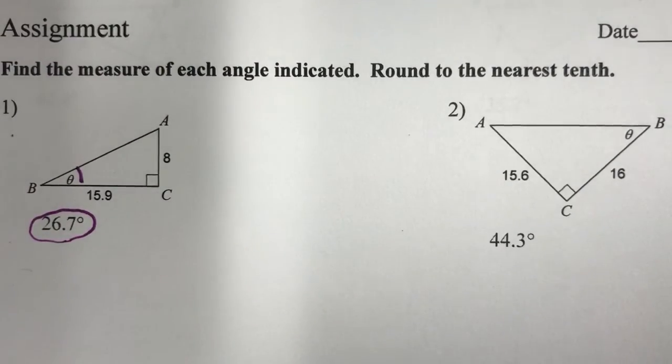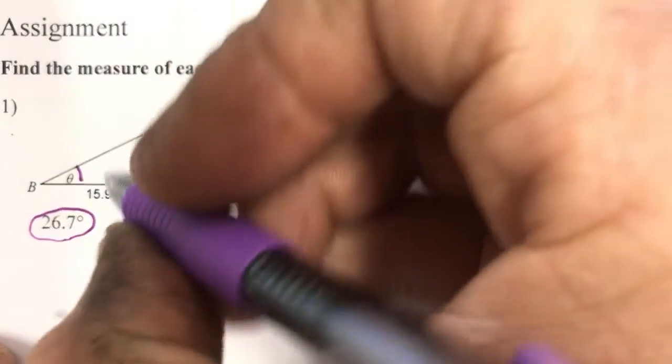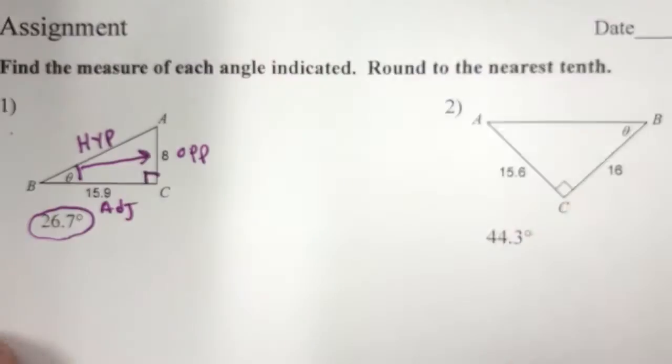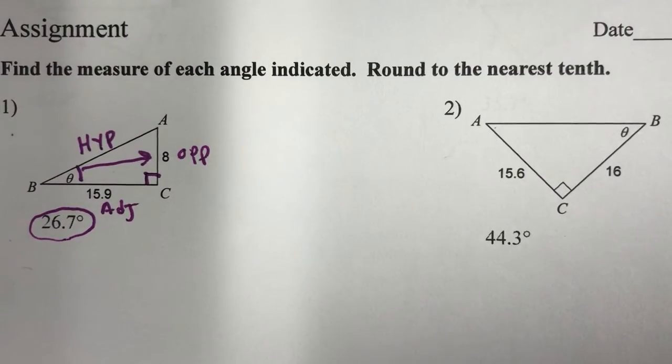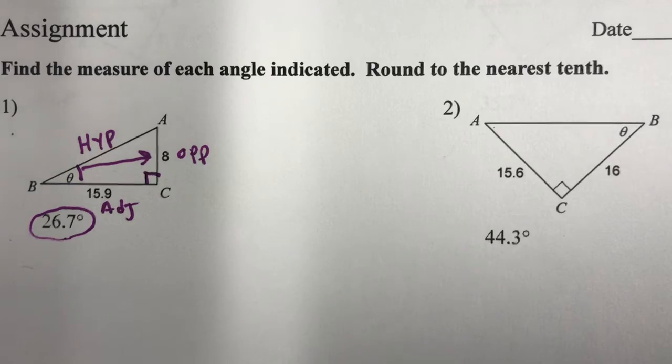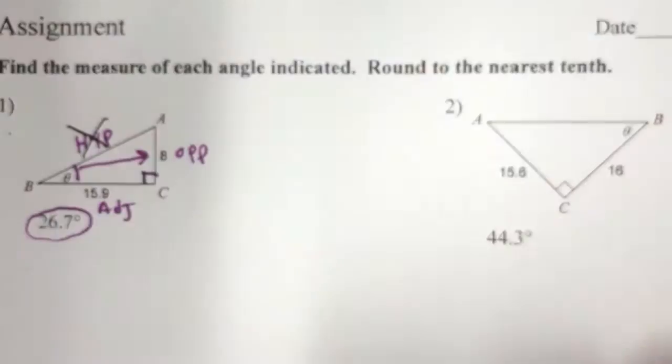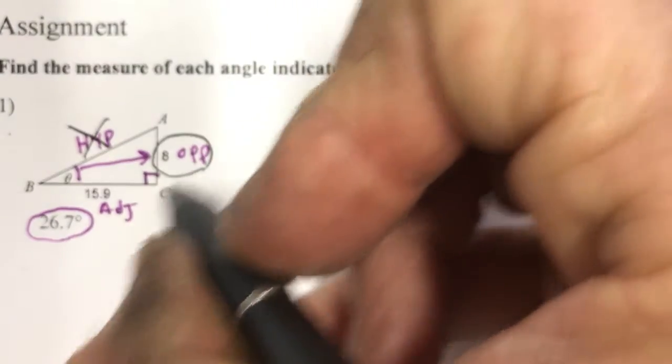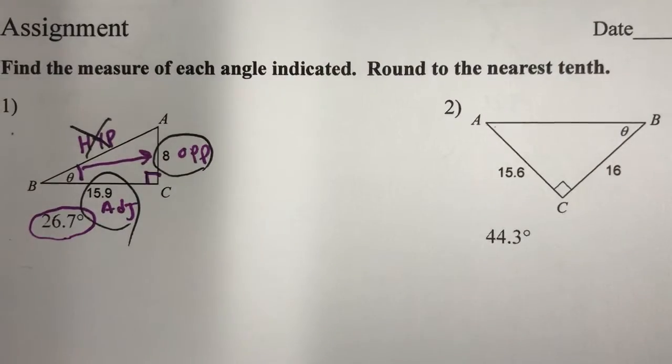We want to figure out what theta is right there, and we see the answer right here, 26.7. All right, well, how do you get that? Well, let's label our sides first. So here's the right angle, which means over here's my hypotenuse. And for that angle, here's opposite, and this is adjacent. So there's my sides labeled. Okay, in this problem, I'm not concerned at all about the hypotenuse. I've got the opposite and the adjacent here.